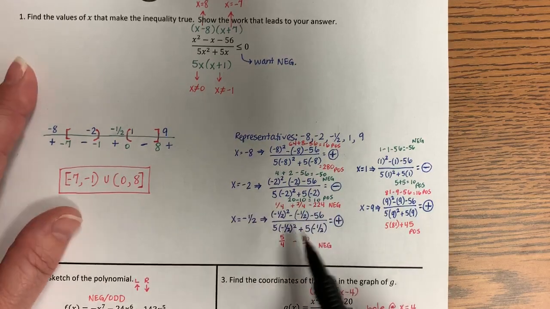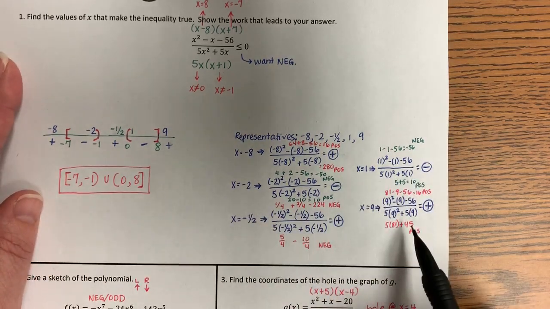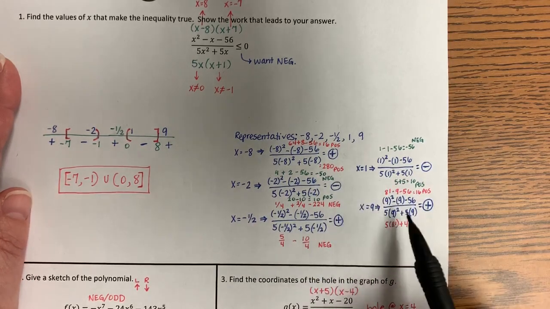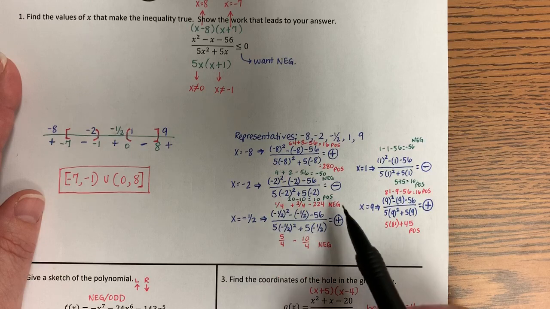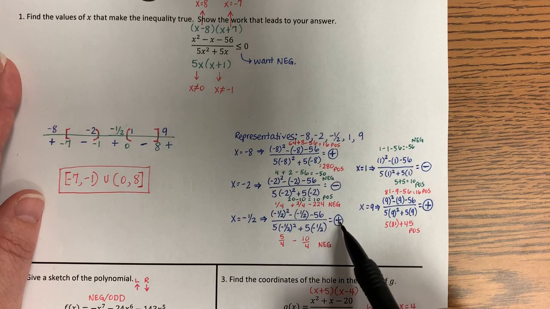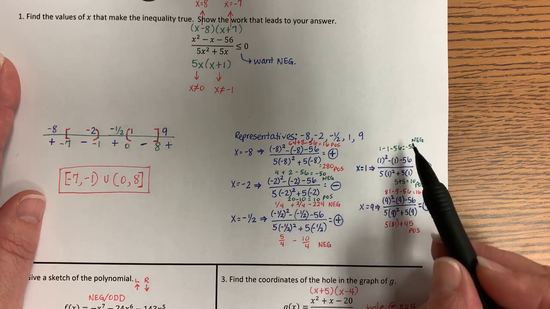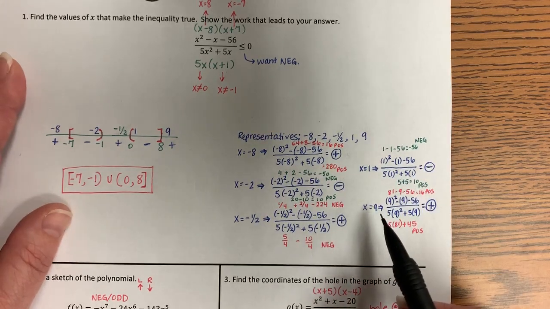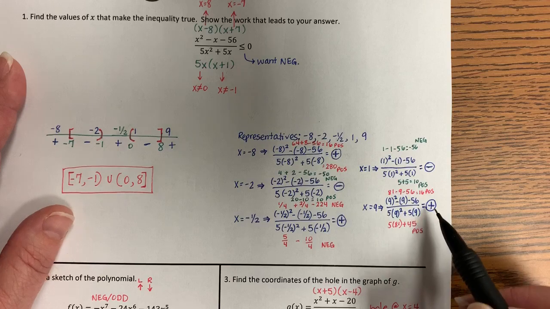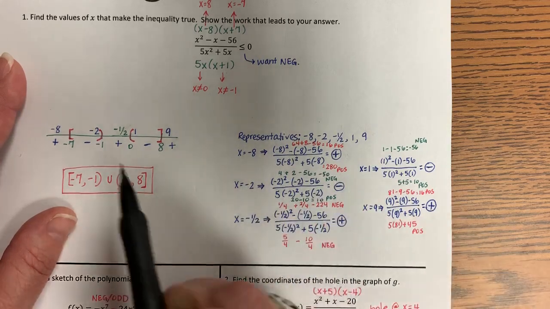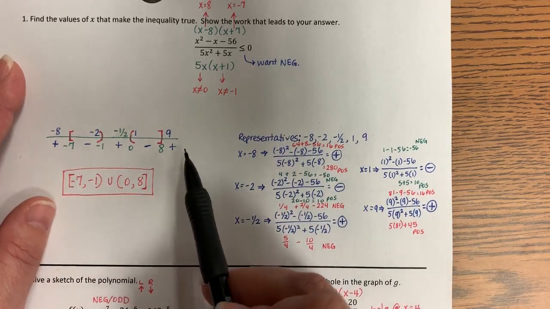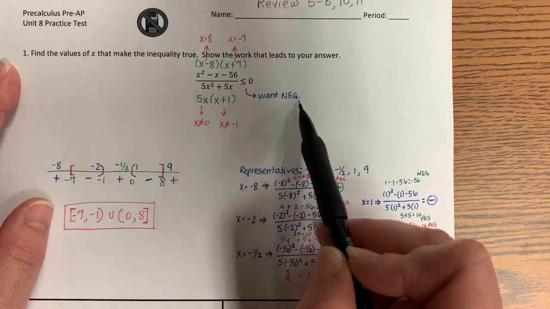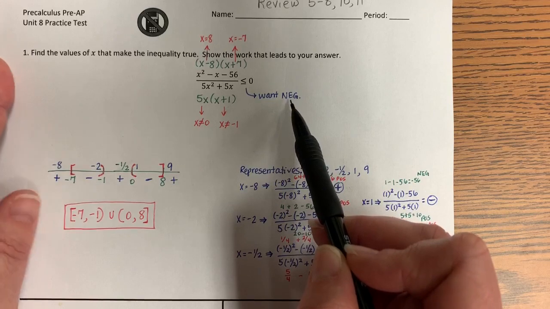So you can look at the work I showed here for you, plugging in -1/2, plugging in 1, and then plugging in 9. When I plugged in -1/2, I had a negative divided by negative, which is positive. When I plugged in 1, I got a negative divided by positive, which gives you a negative. And then plugging in 9, you get a positive divided by positive, which is positive. So I have marked those here underneath the number line. We want a negative. So anywhere there's a negative, that's part of our solution.